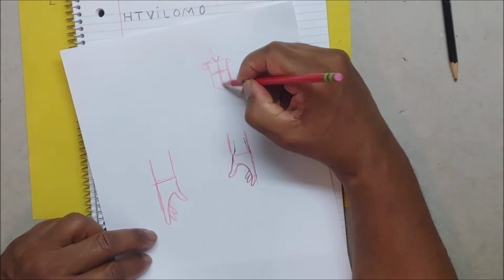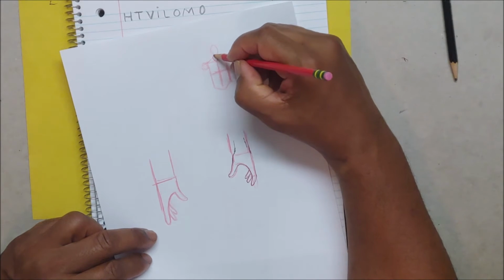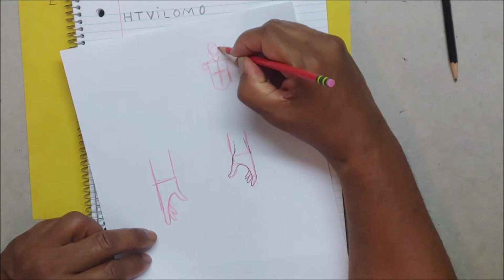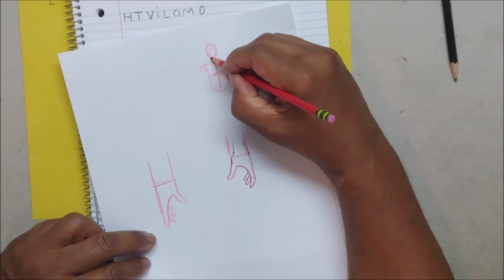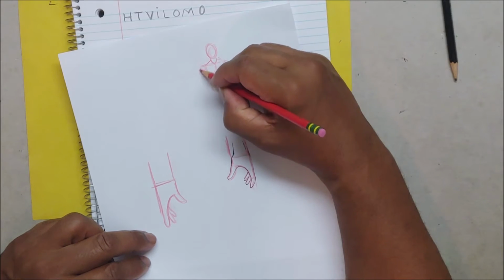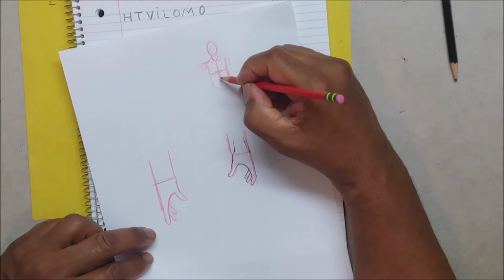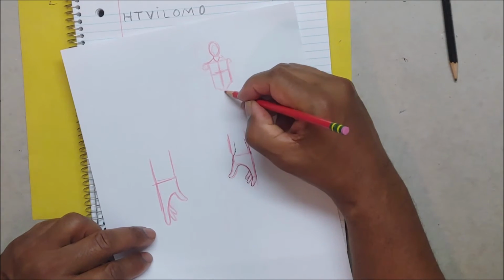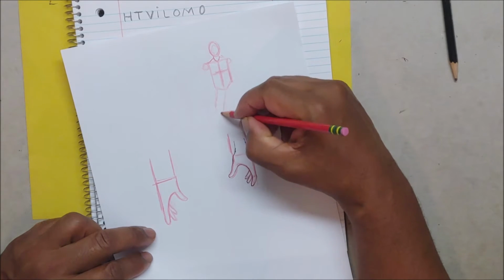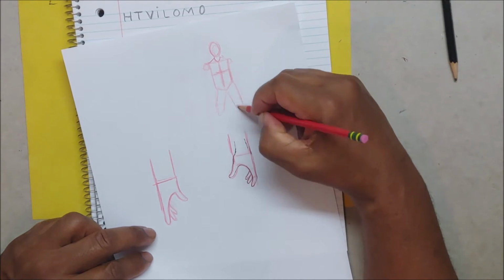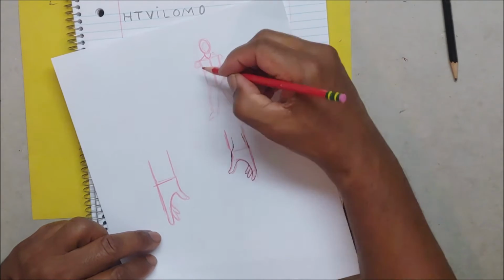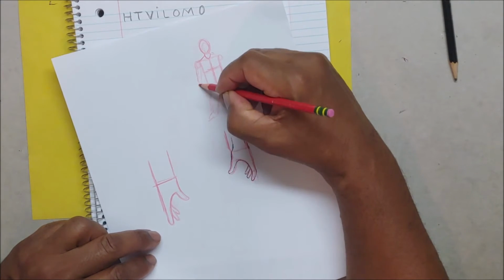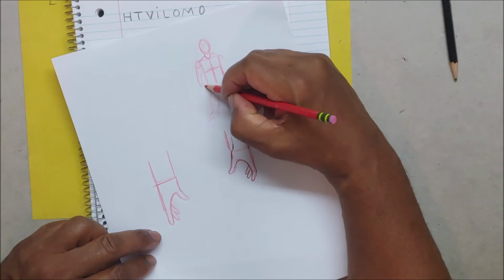Now, if you want to draw somebody young, instead of doing a small head, you do a bigger head. You see how that made the body smaller when I did that bigger head? So now I have somebody that's small. And then I would have his legs small or shorter, just like that. And I would have his arms thin.